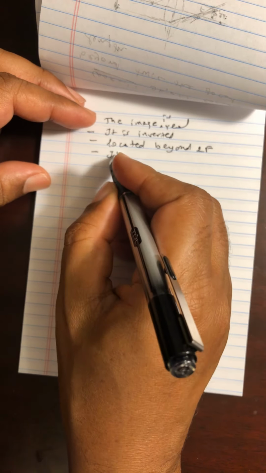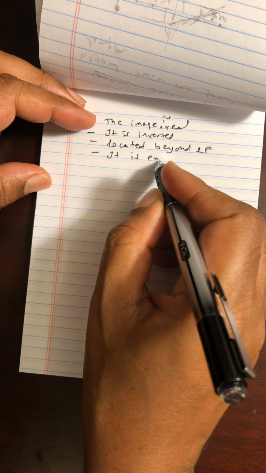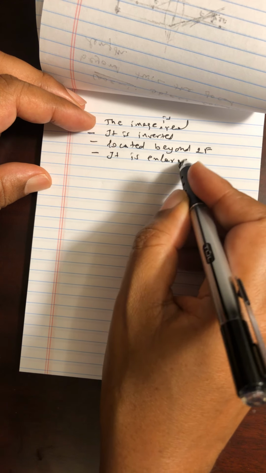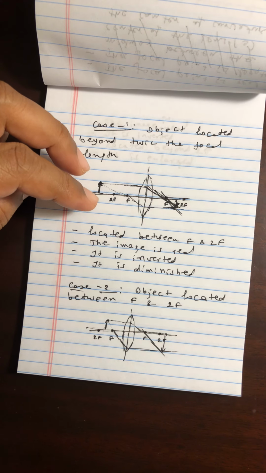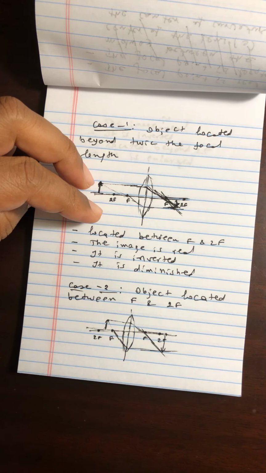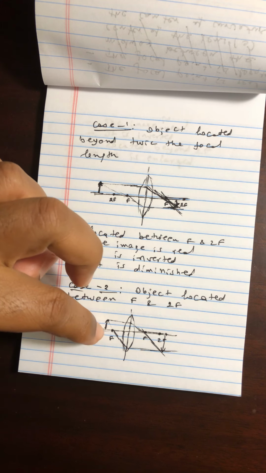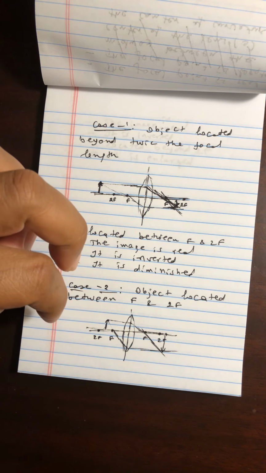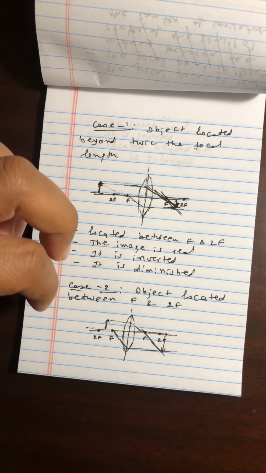It is enlarged. These are some of the properties of the image formed by a convex lens when the object is located between f and 2f. All right.